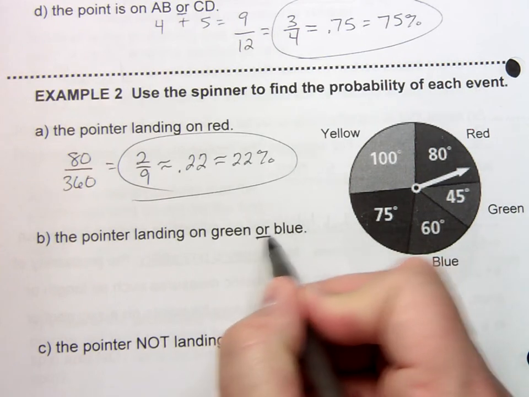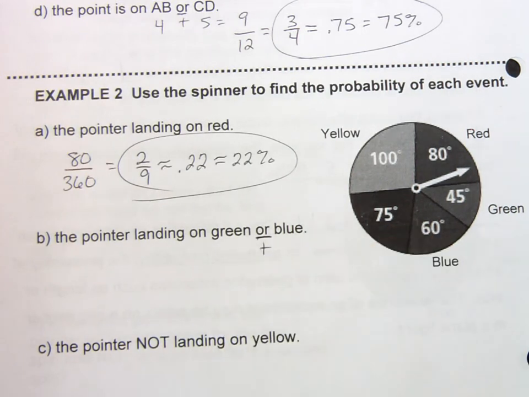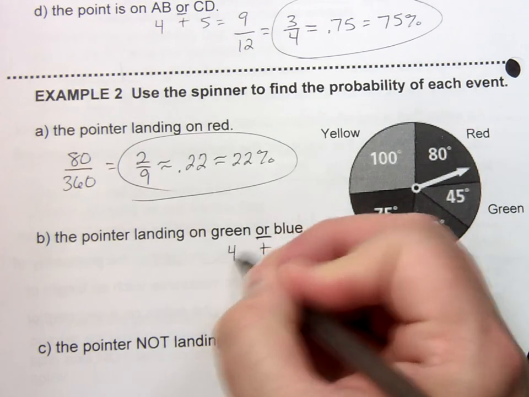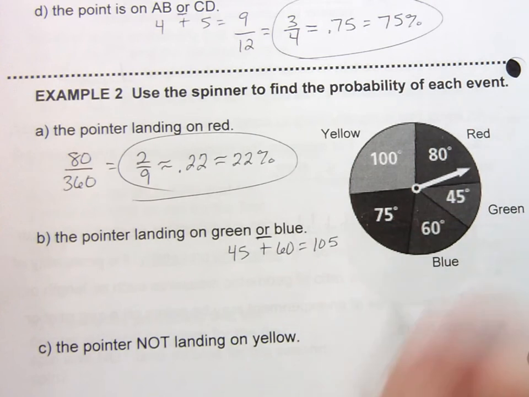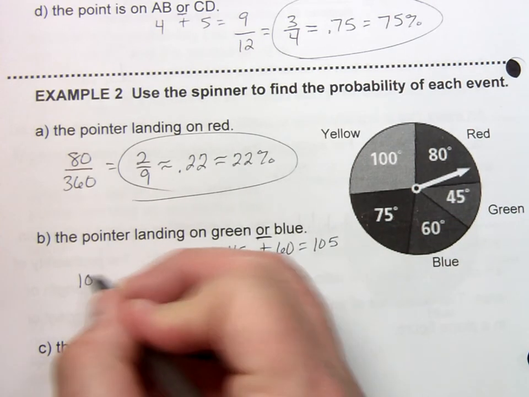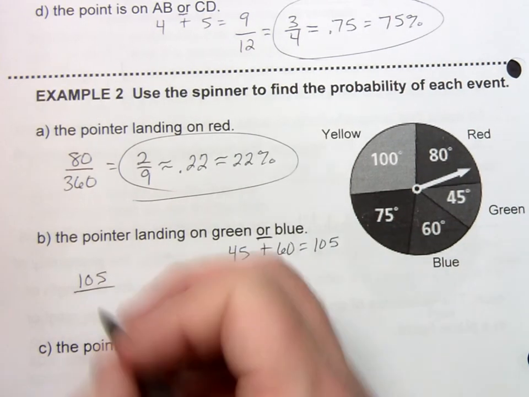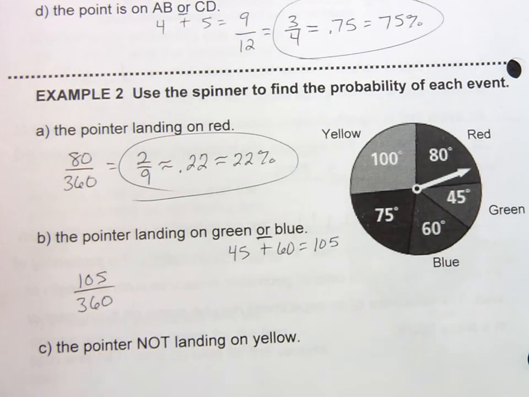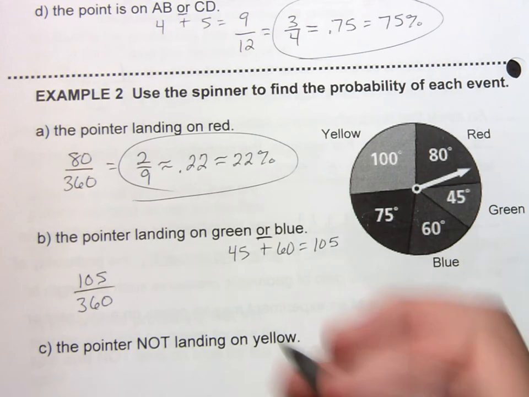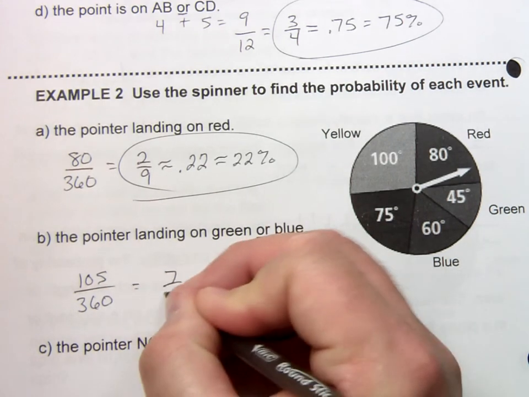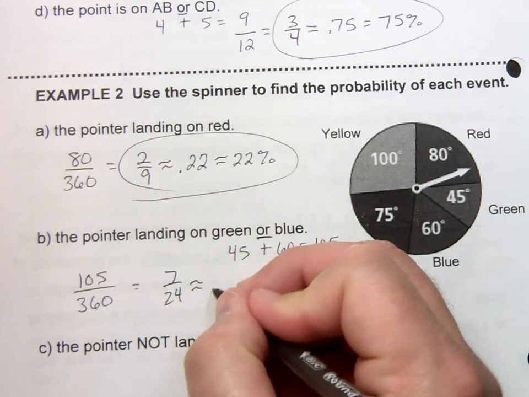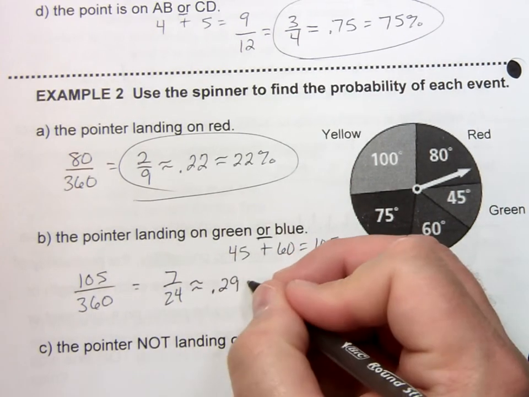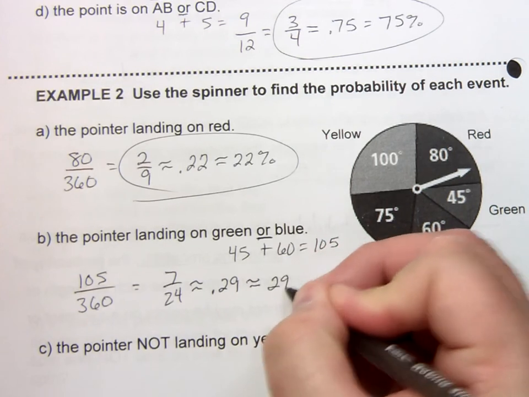Remember when we see that word or, we're going to add, right? So green was 45, blue is 60. Those are going to add up to 105. So we got 105 degrees out of the total, which is 360 degrees. So 105 divided by 360 reduces to 7 over 24. As a decimal, it rounds to 0.29. So as a percentage, that will be 29%.